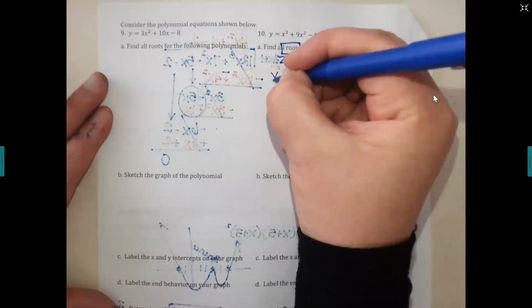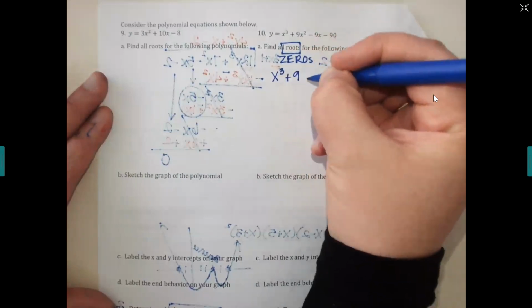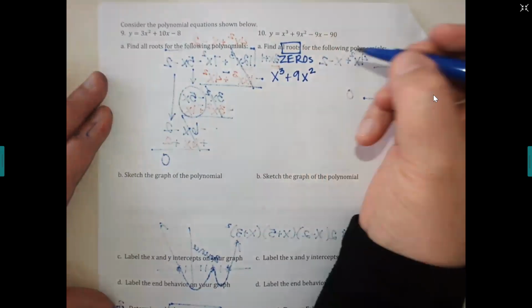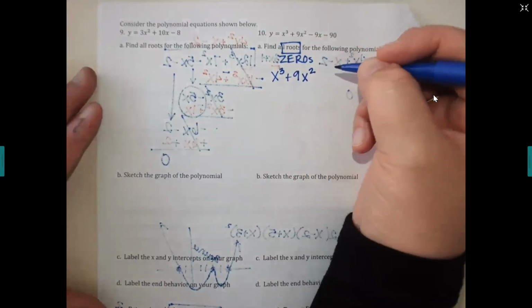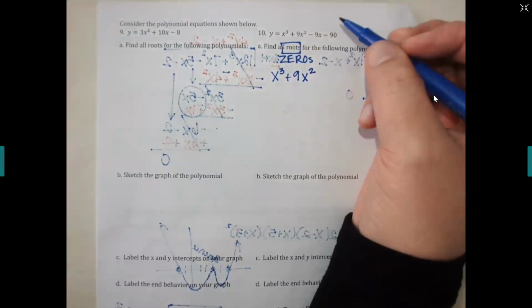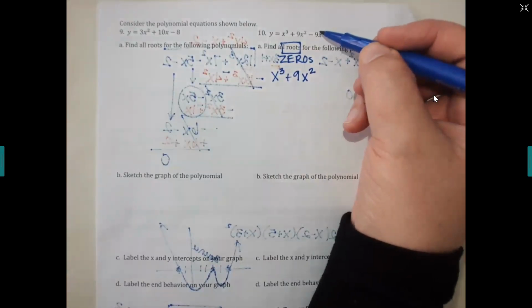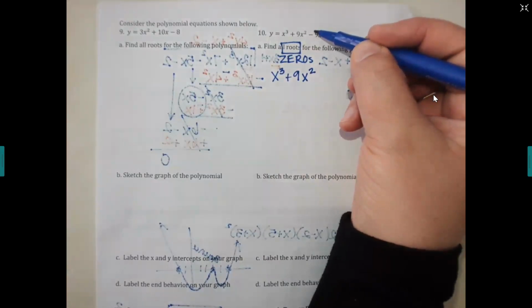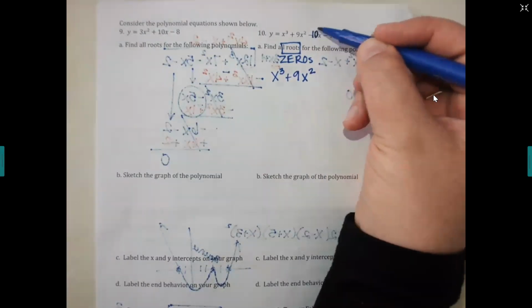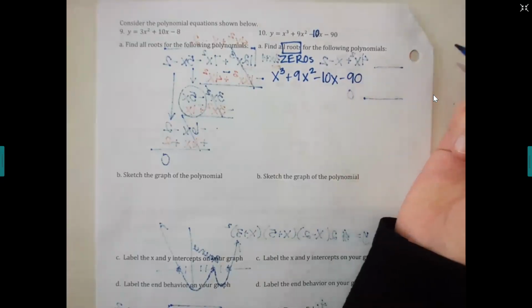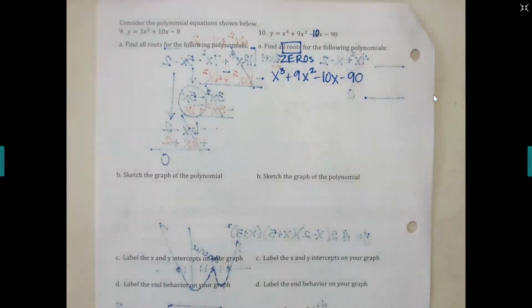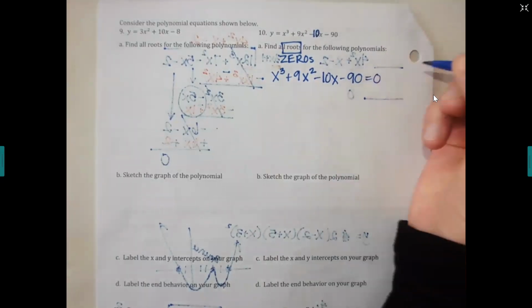So I have x cubed plus 9x squared. Then I think this question had a typo on it. This was supposed to be a 10. Will you change it? Okay, minus 10x and then minus 9. And then we're setting that equal to 0.